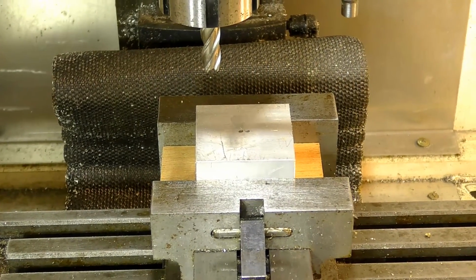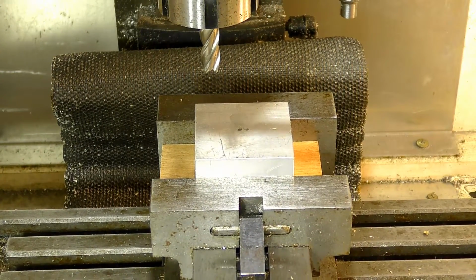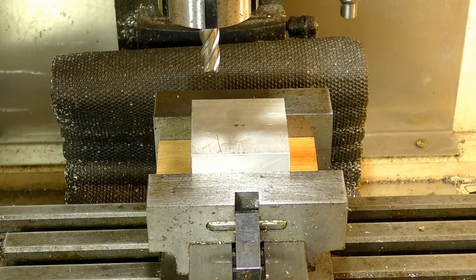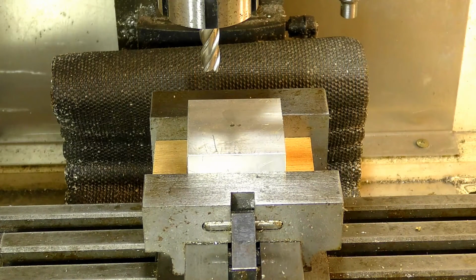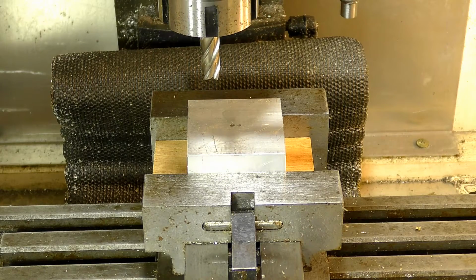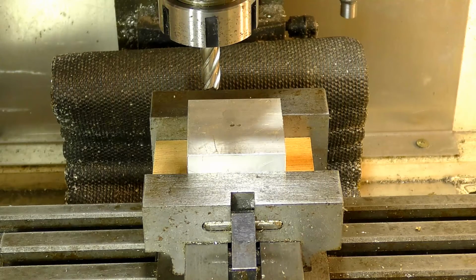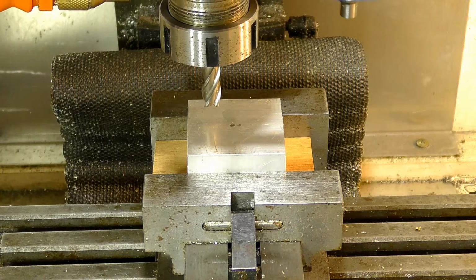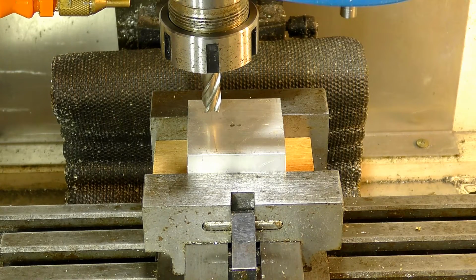Okay, so I'm just going to move the material over a little bit. I'm going to come down. Now I'm going to use a simple little trick to find the height of that tool, or the 0 position.